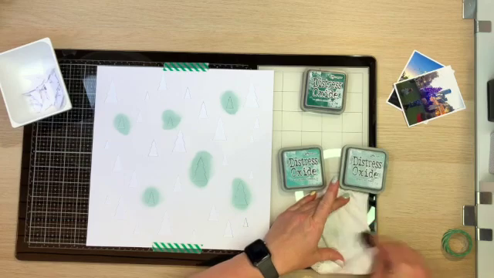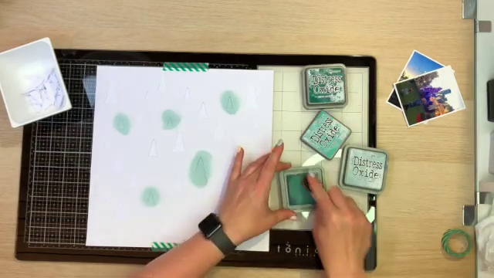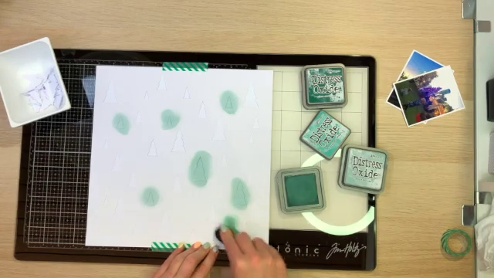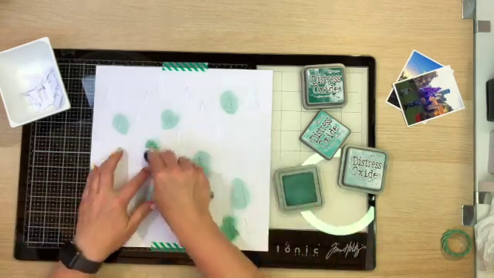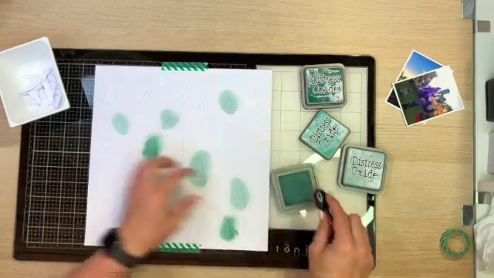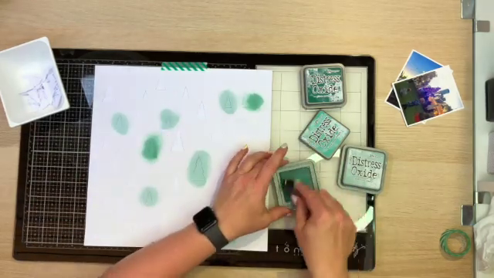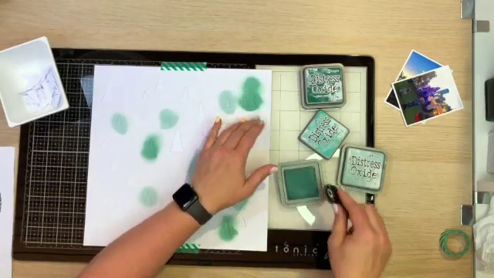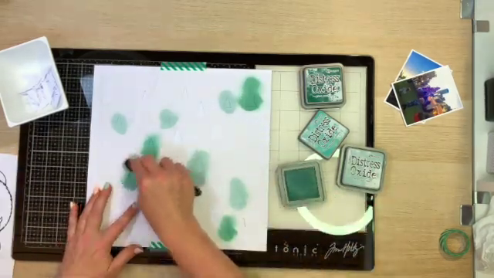So I'm using a blending brush here. So I'm just going to wipe it off a little bit in between. The colors go really well together, so it doesn't matter too much. I think this color is, I want to say, no, I'm not sure. I'll leave the list of colors in the description below.